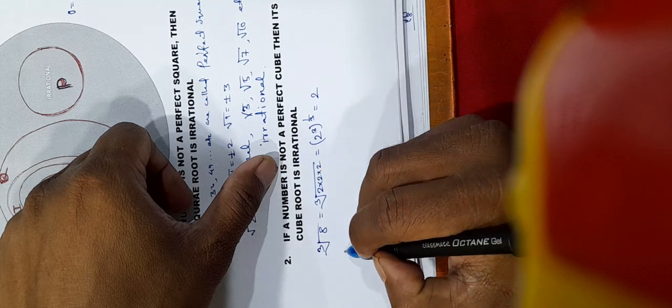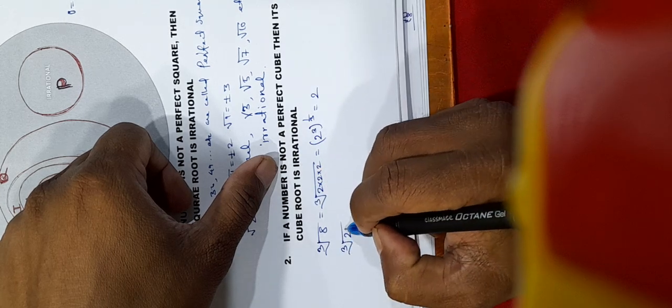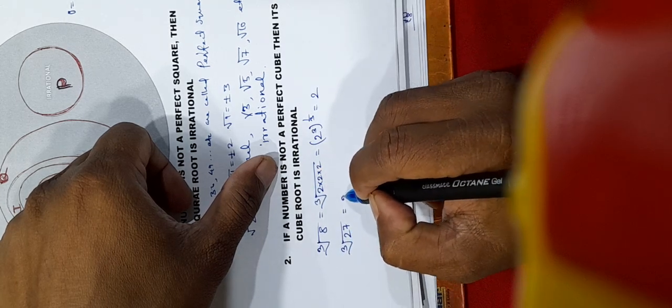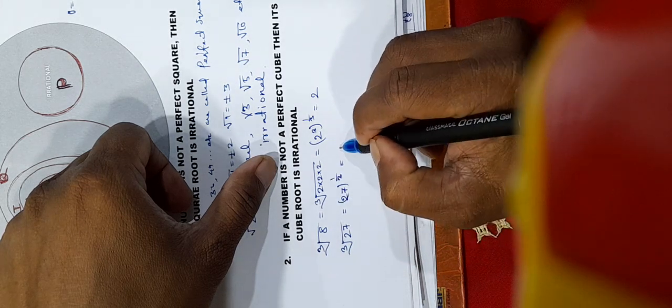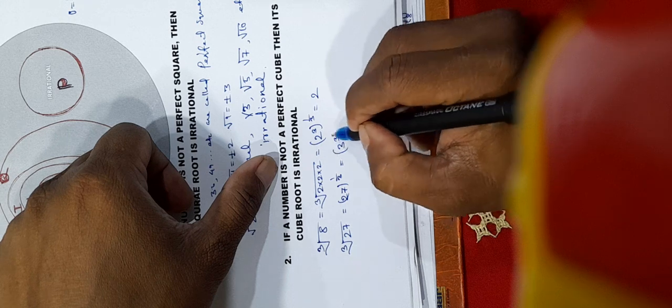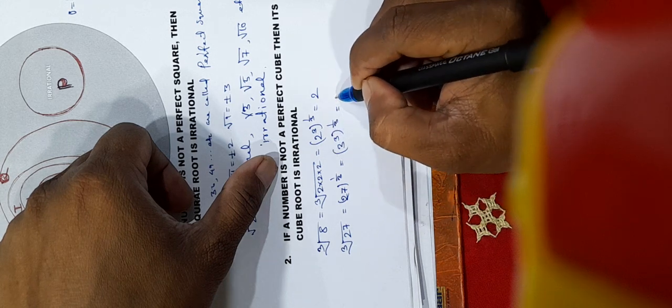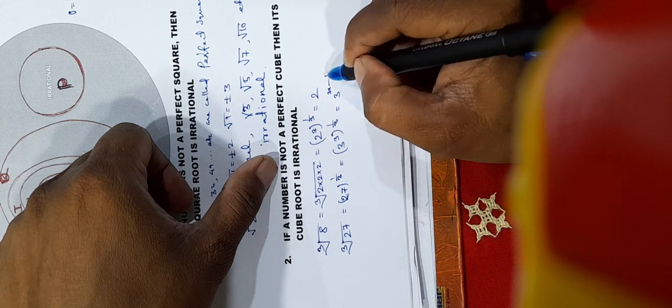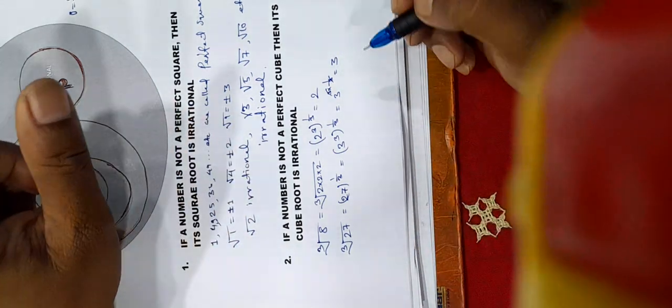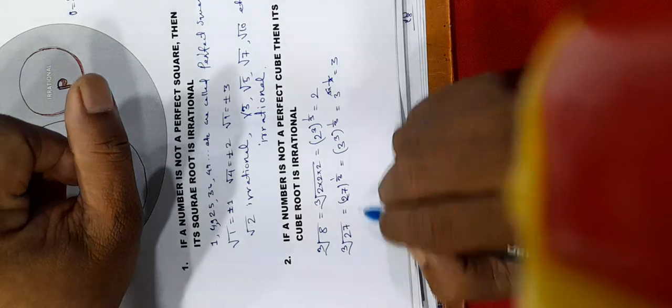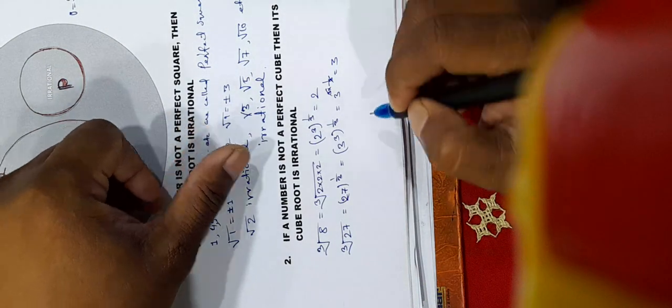Similarly, cube root of 27, that means 27 to the power 1 by 3. 27 means 3 cube to the power 1 by 3. 3 to the power 3 multiplied by 1 by 3 gives 3. So 27 is a perfect cube. So cube root of 27 is a rational number.